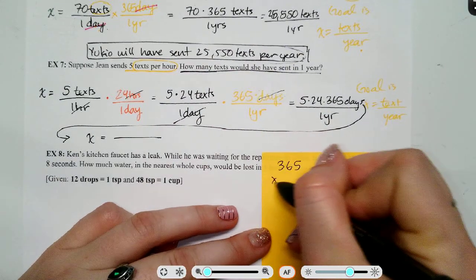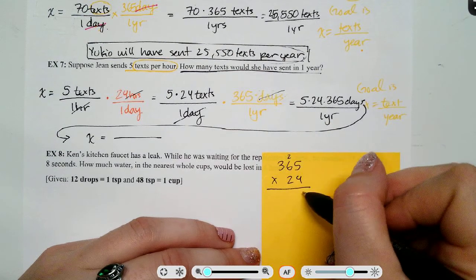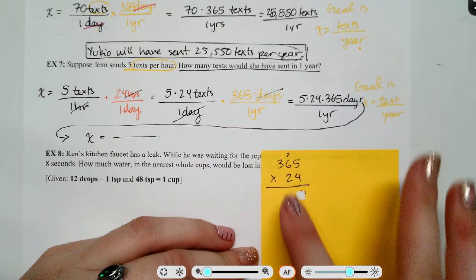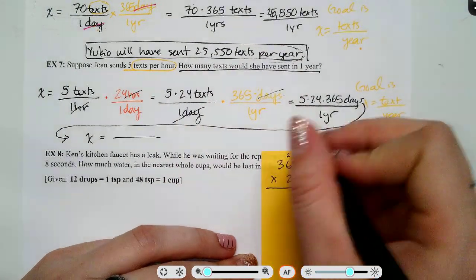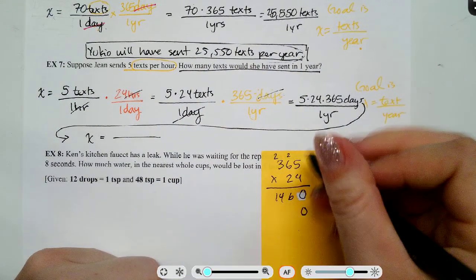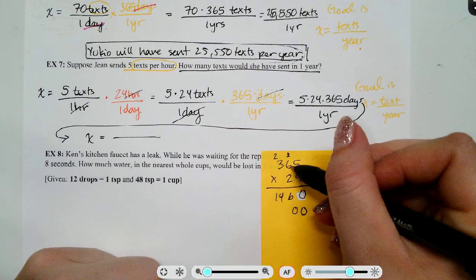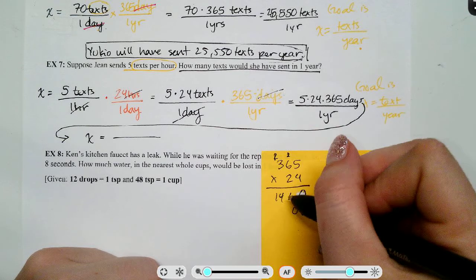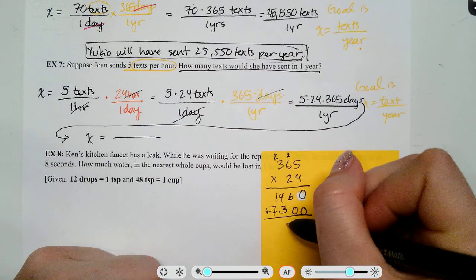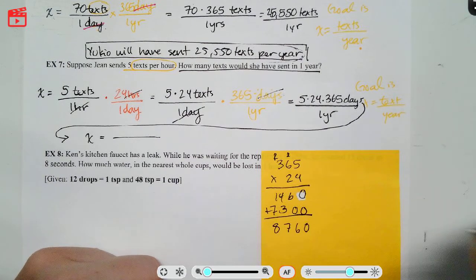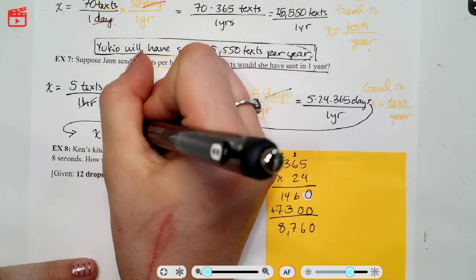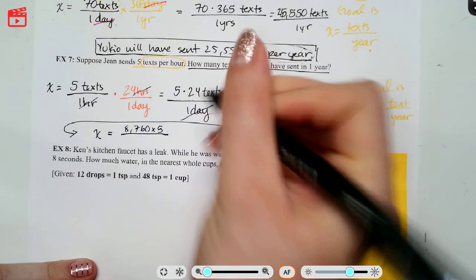Let's do 365 times 24. So that's going to be 20, not 24. Whiteout doesn't work well on yellow. 20, and 24 plus 2 is 26. 12 plus 2 is 14. Add the 0 for the cycle, and that's going to be 10. 12 plus 1 is going to be 13. 6 plus 1 is going to be 7. So there we go, 8,760. But that was 365 times 24. So 8,760. We still have to do the multiplying by 5.